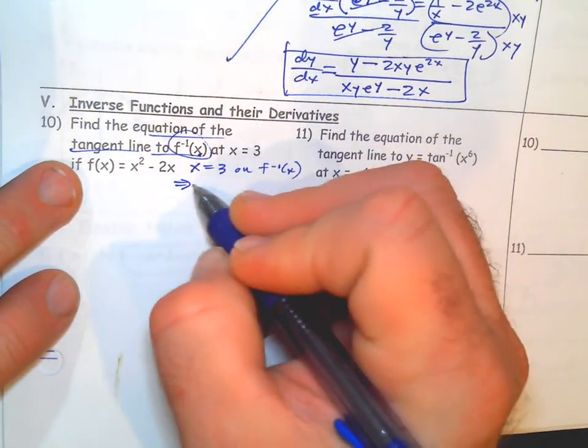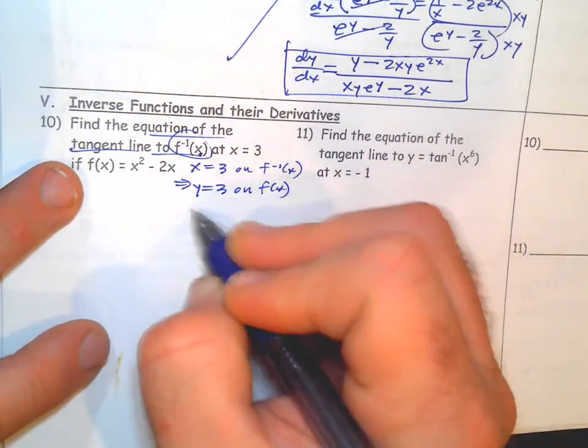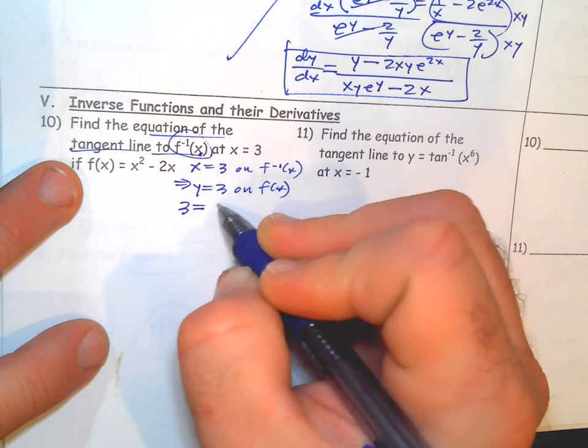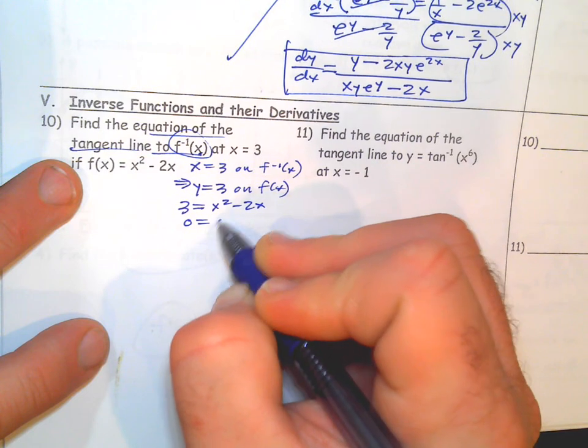If x equals 3 on the inverse, then y equals 3 on the original function. And if we know the y value on the original function, we can plug it in and find the x values that create it. So I'm going to do that.